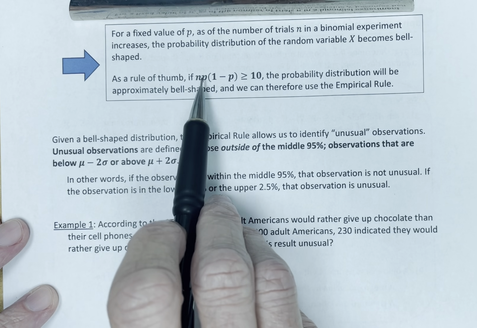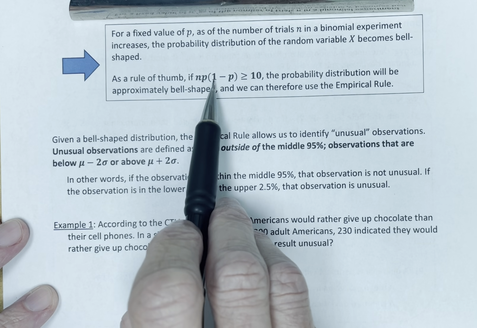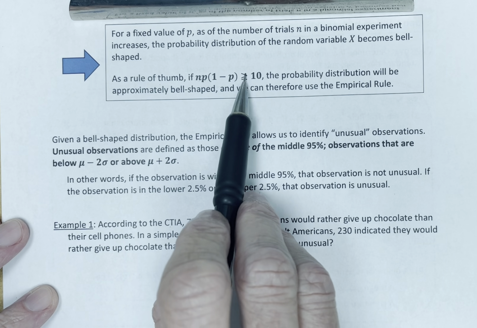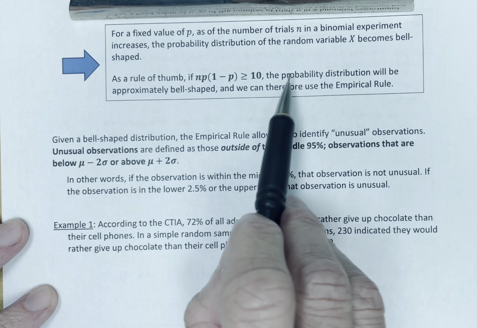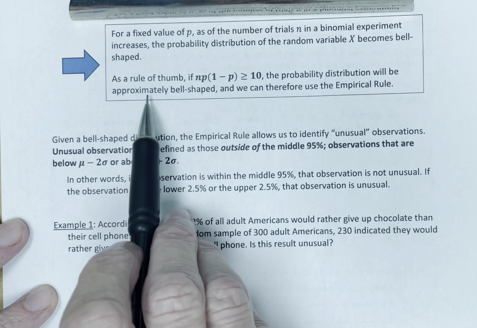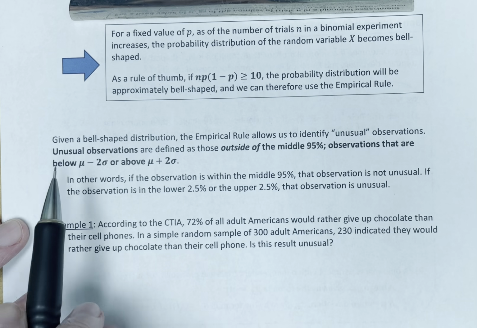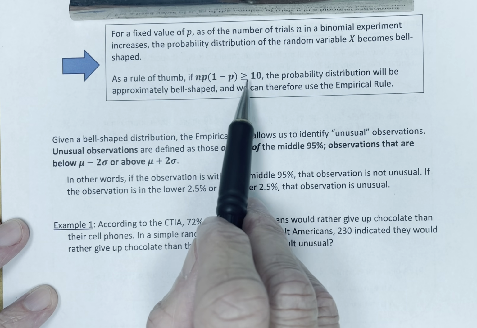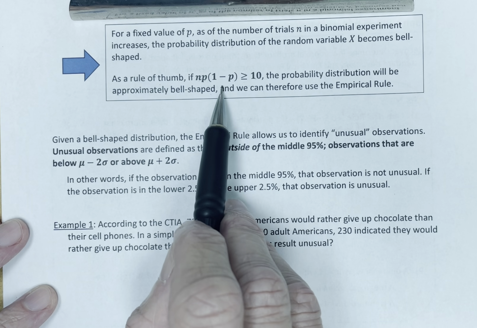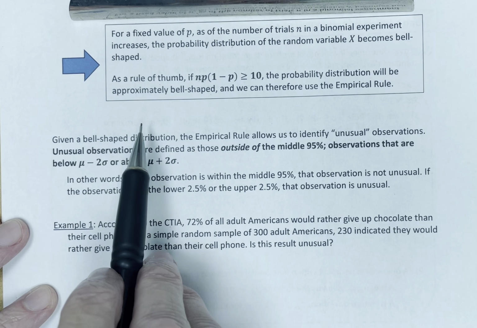Well, we have a rule of thumb. The rule of thumb says if n times p times (1 minus p) is greater than or equal to 10, then we can say that the probability distribution will be approximately bell-shaped, and we can therefore use the empirical rule. If we do this math and we get a number that is less than 10, then we say not bell-shaped.